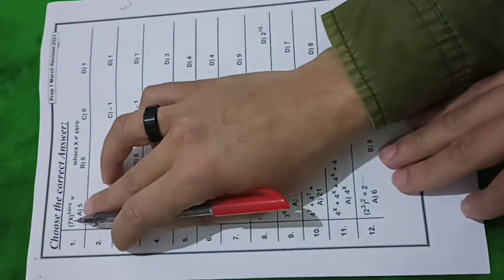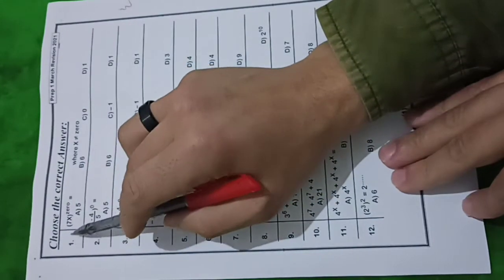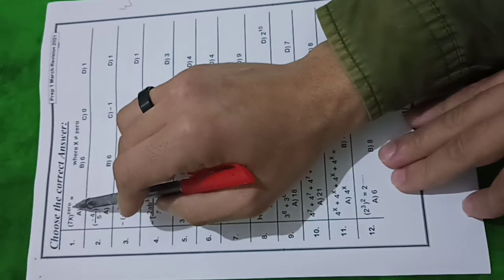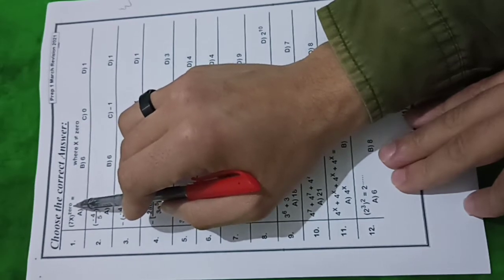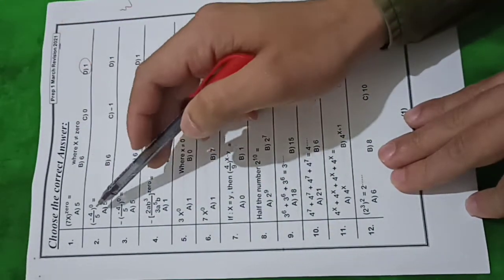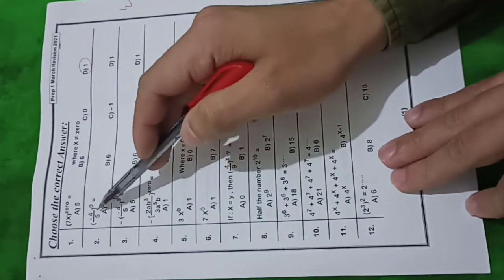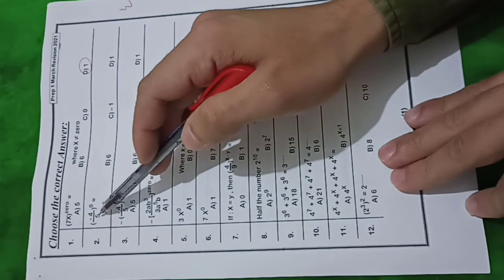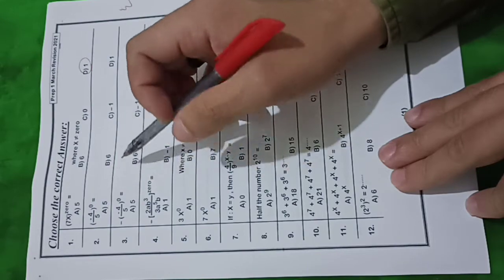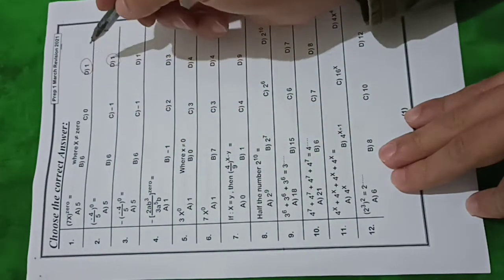First one, (7x) all raised to power 0. We said before any number raised to power 0 equals 1. Okay. Number 2, we have a bracket, inside the bracket -4/5 all raised to power 0. Then also the answer equals 1.